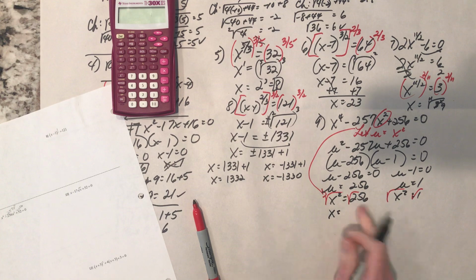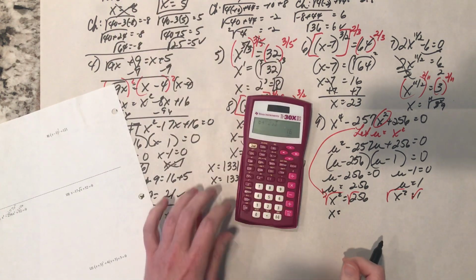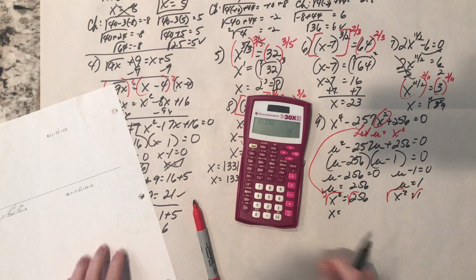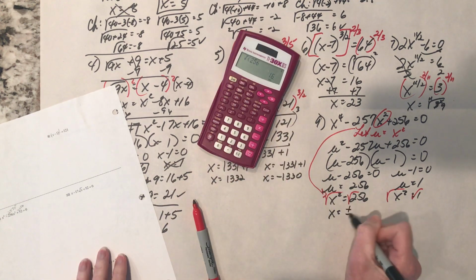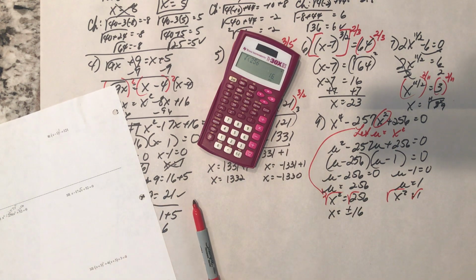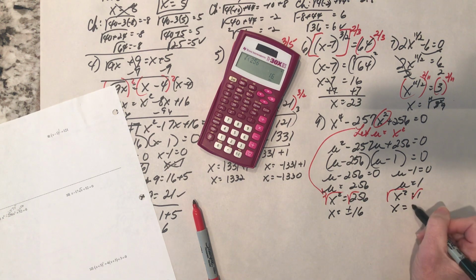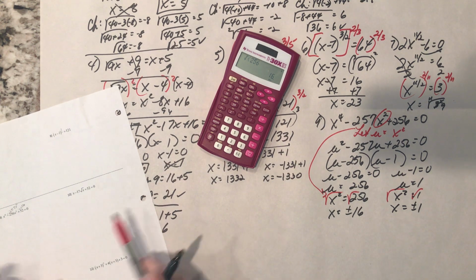There's x. The square root of 256 equals 16. You put the radical on with an even index, so it's going to be a plus or minus 16. And x equals the square root of 1 is positive or negative 1. So there are the 4 answers this one has.